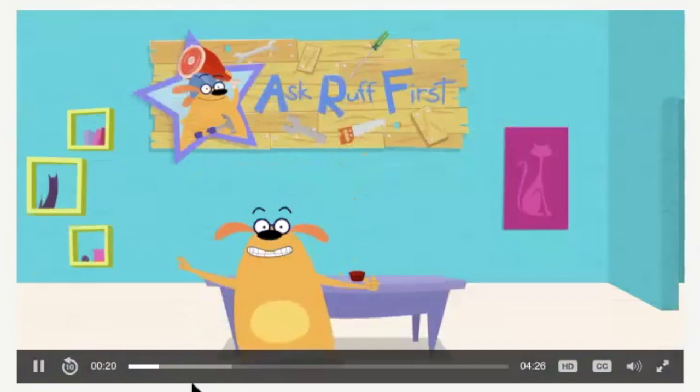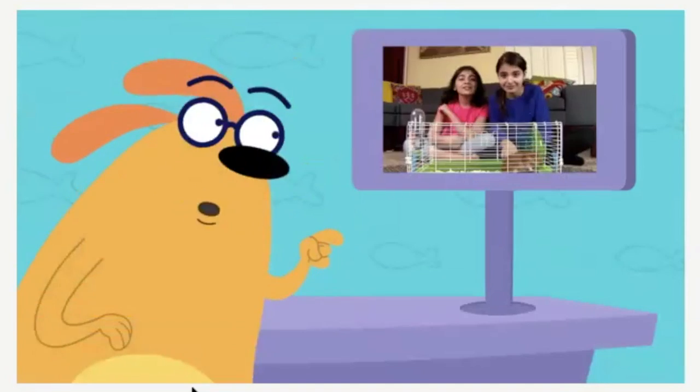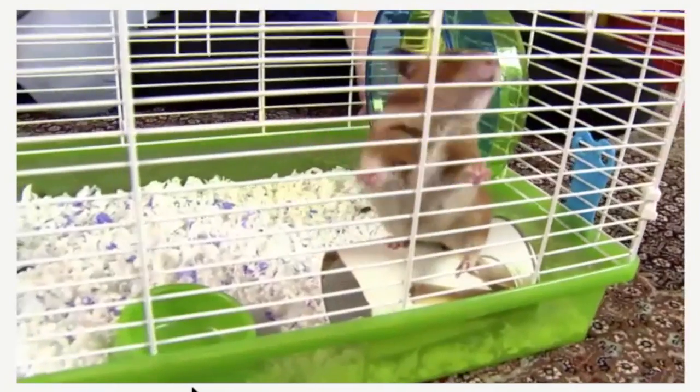Oh, hi. Our question today is from Natasha and Sophie, who asked, Hi, Rob. This is our hamster, Gigi.